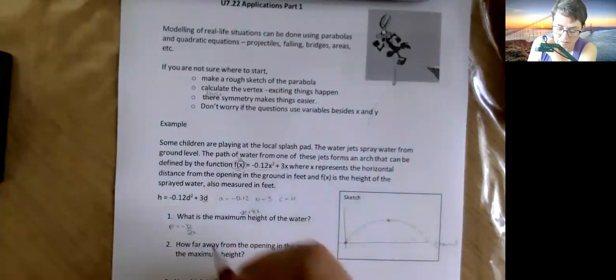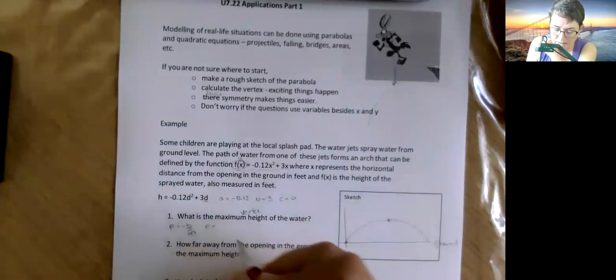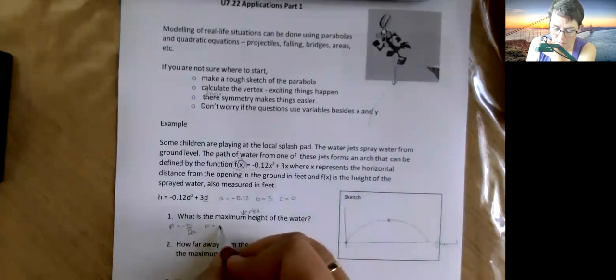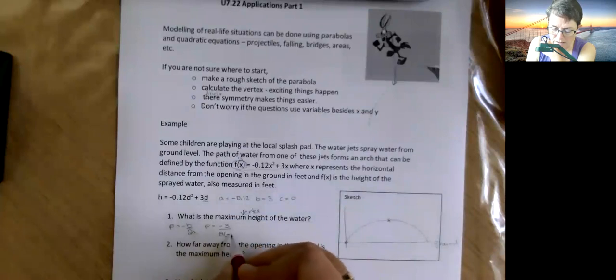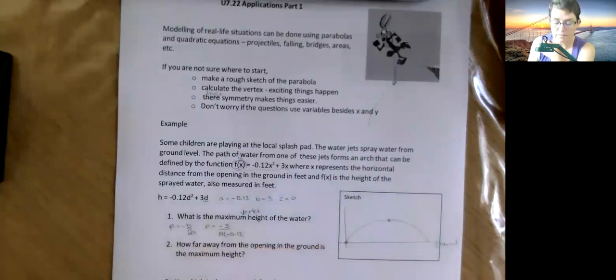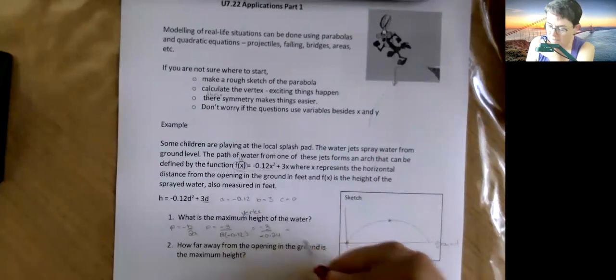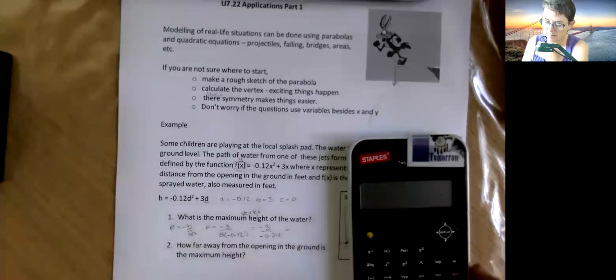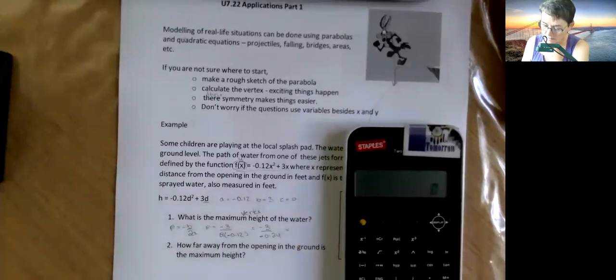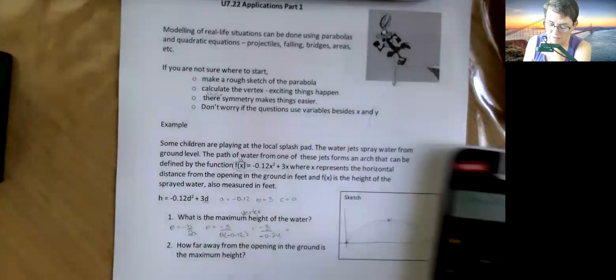So minus b over 2a, so p is equal to minus 3 over 2 times negative 0.12, which is minus 3 over negative 0.24, and negative 3 divided by negative 0.24 is 12.5.